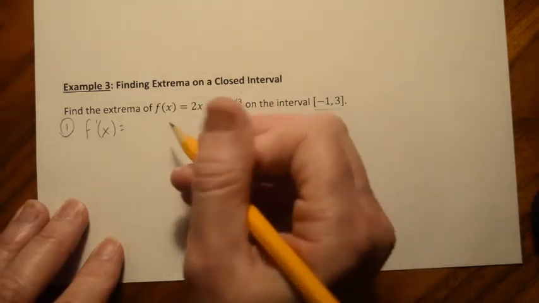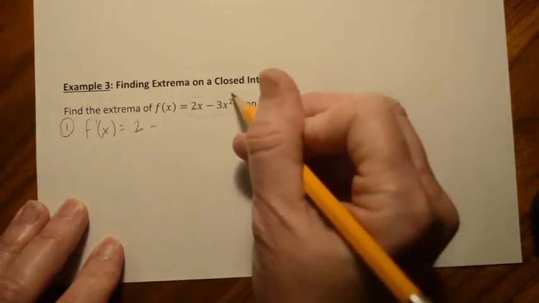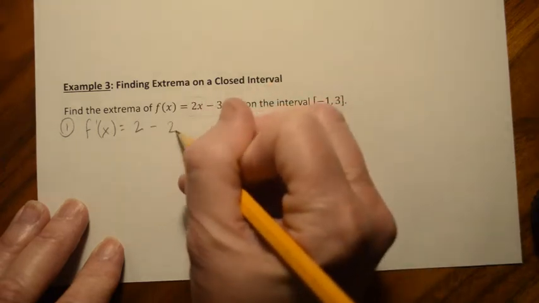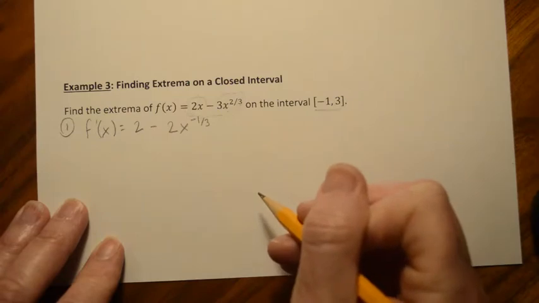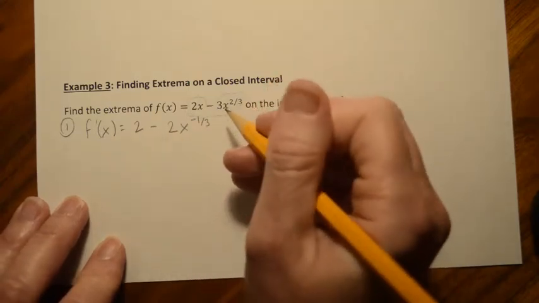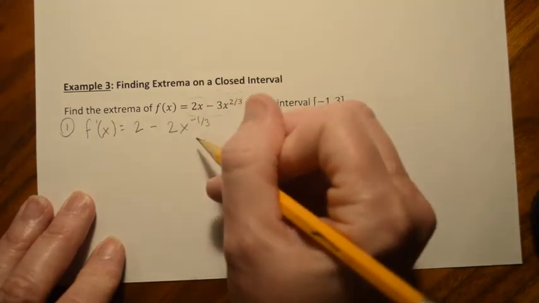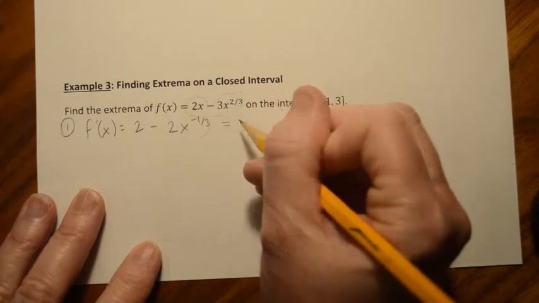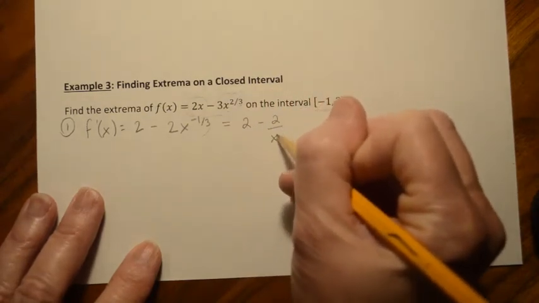Okay, if we do that, we end up with 2 minus, we're going to bring that 2/3 down and multiply it by the 3, so we get minus 2 times x to the -1/3. For our purposes, I am going to rewrite this. I feel like anytime I have a negative exponent, it helps give me a little bit more intuition if I see it in its proper place. So I'm going to write this as 2 minus 2 over x to the 1/3.